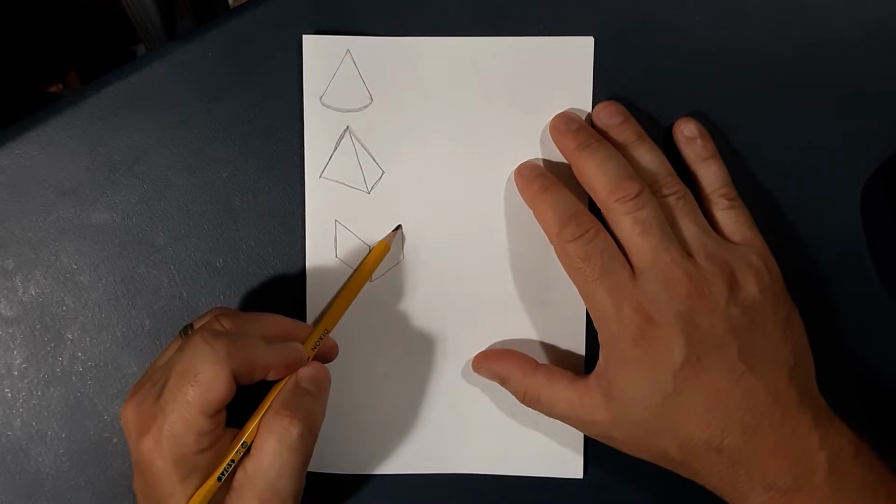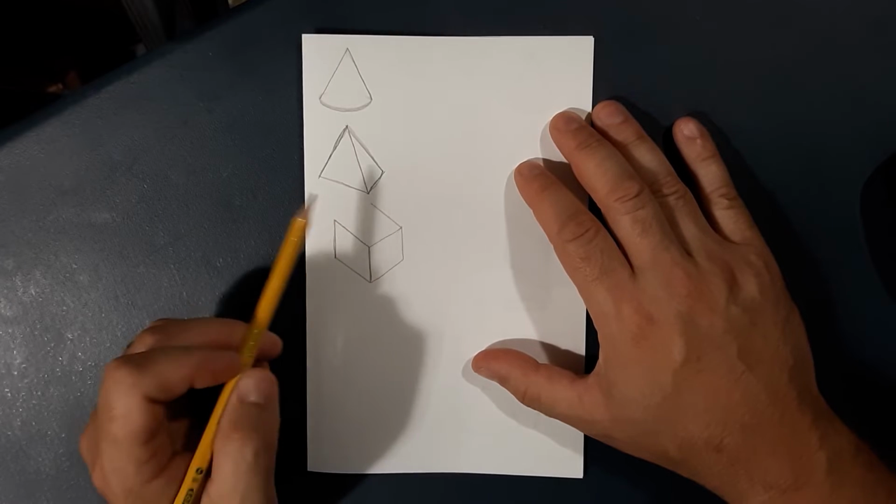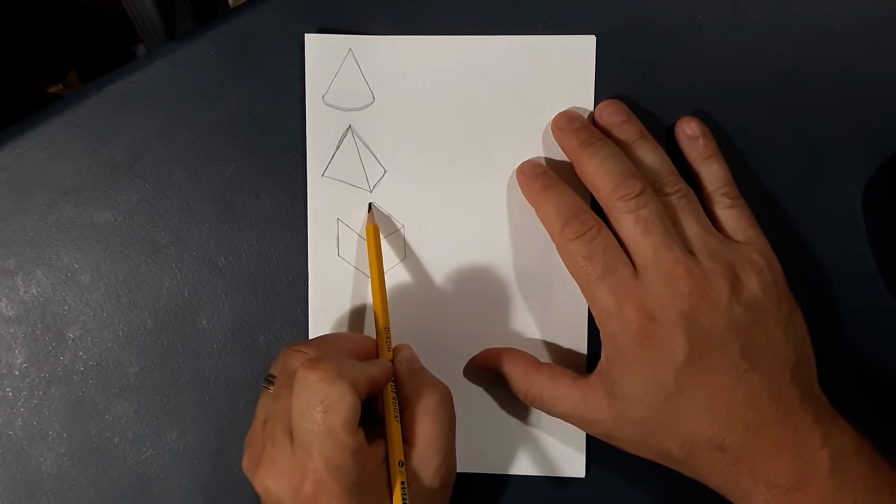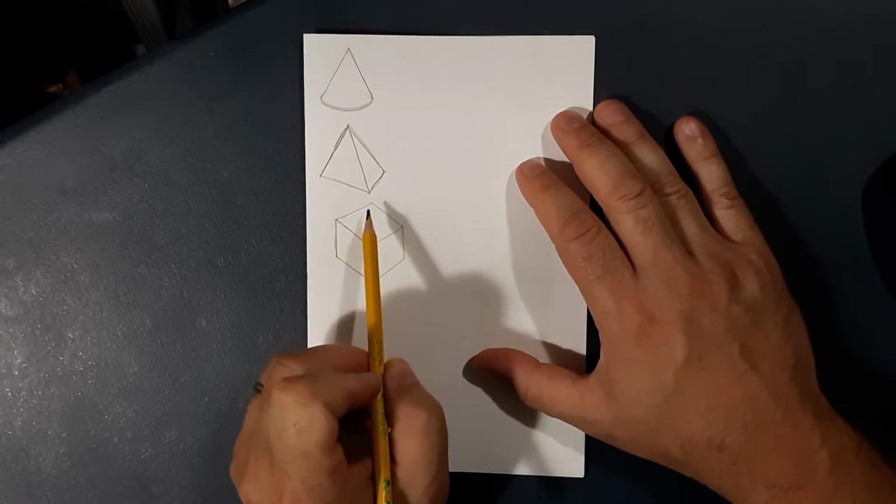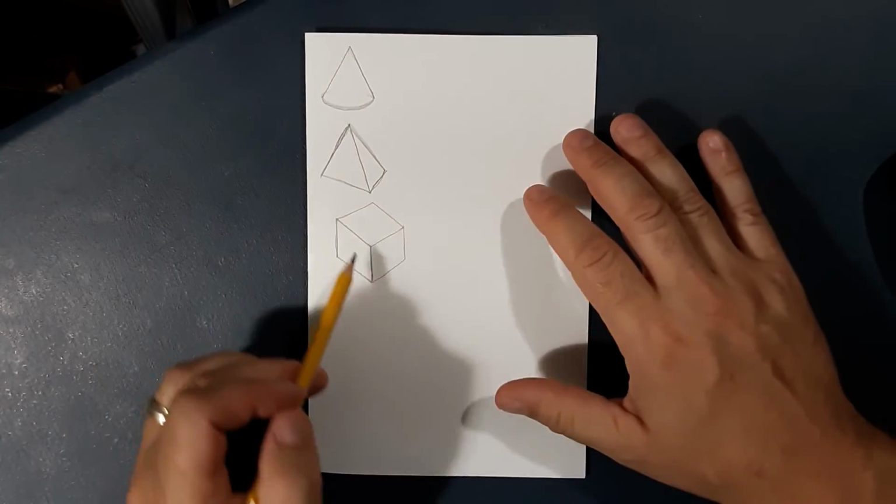Now I'm going to make the square that's just kind of tilted to one side, right?